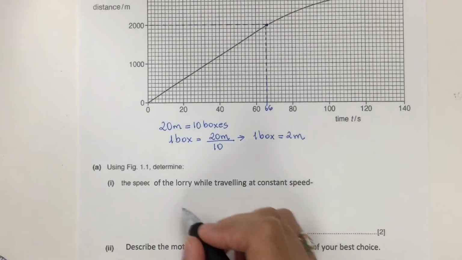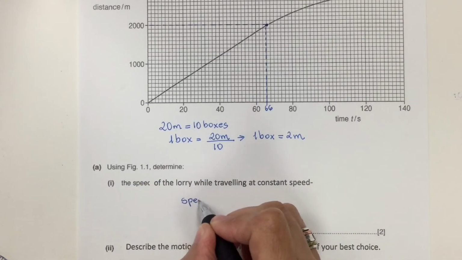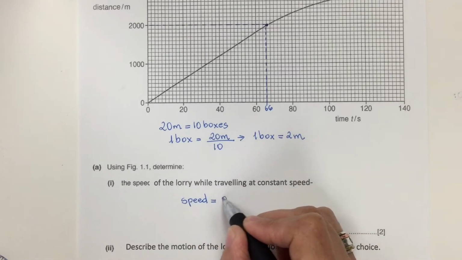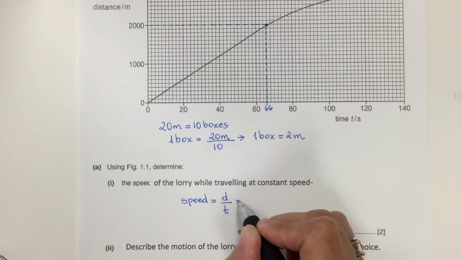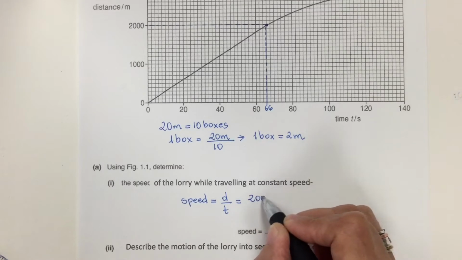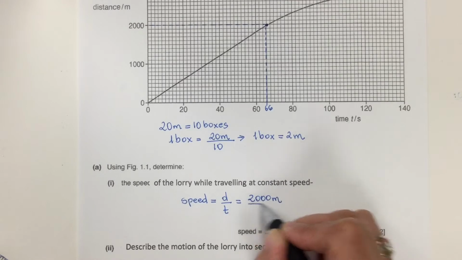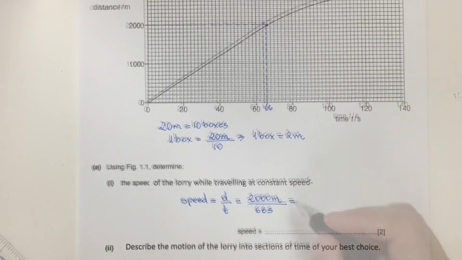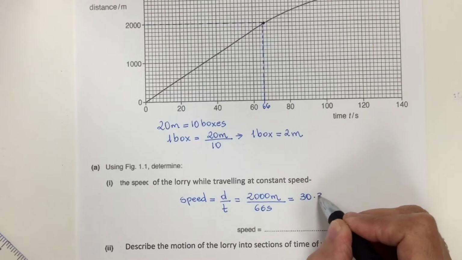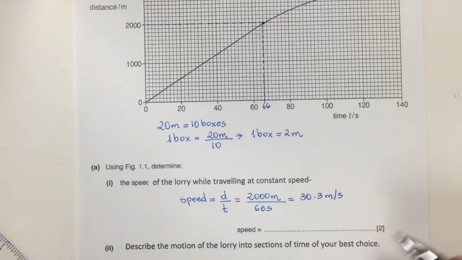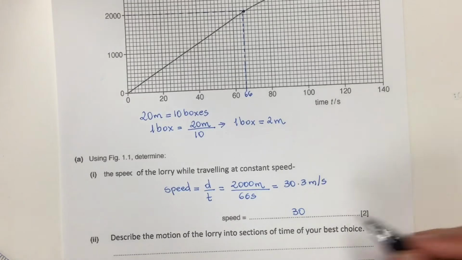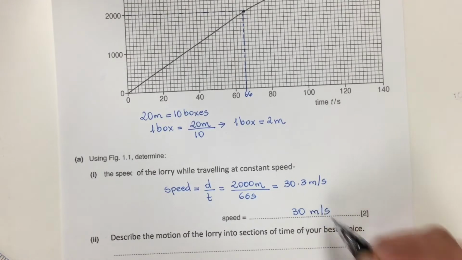The constant speed is the distance over time, and the distance is 2000 meters and the time is 66 seconds, which is 30.3 meters per second, and we can round here to 30 meters per second. It should be fine.